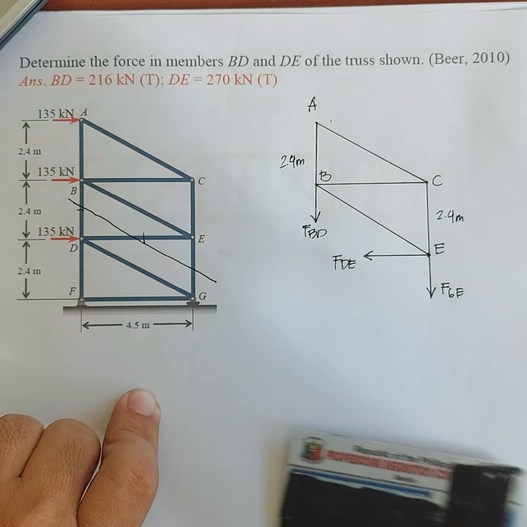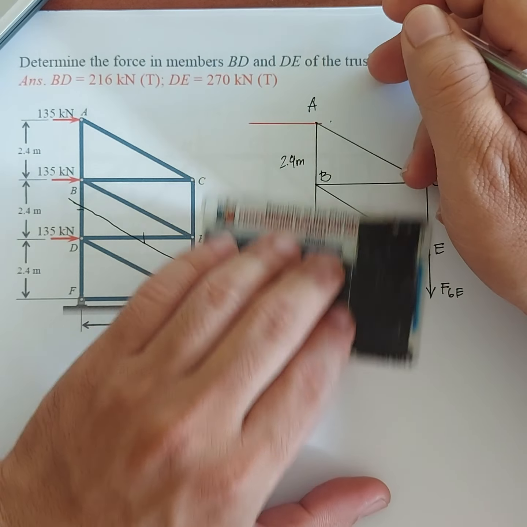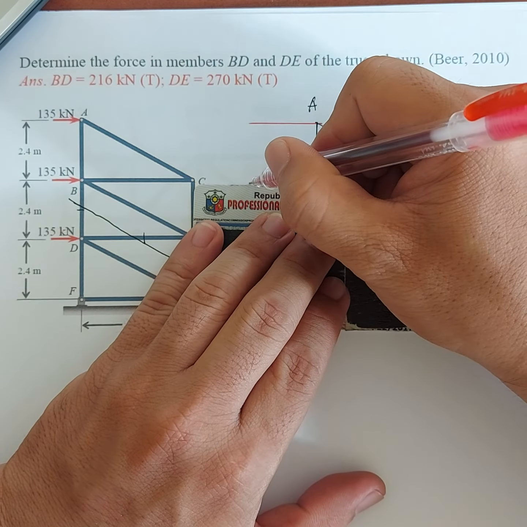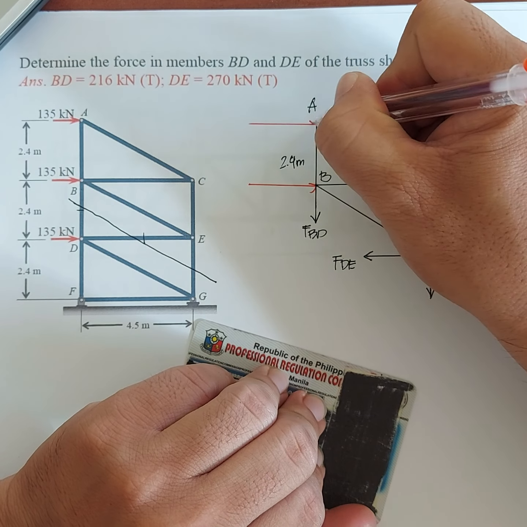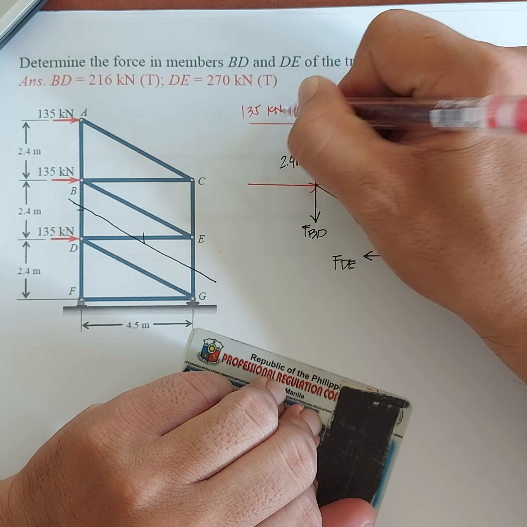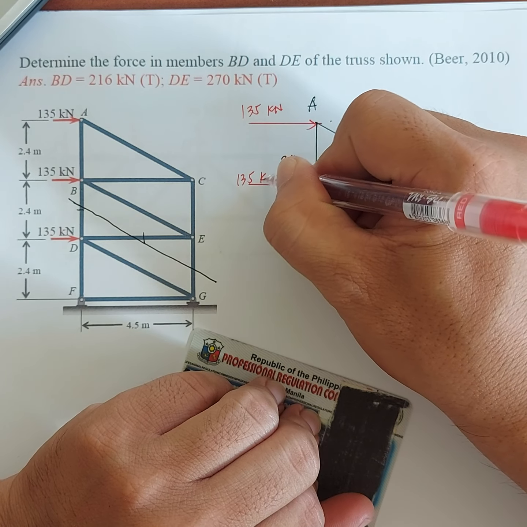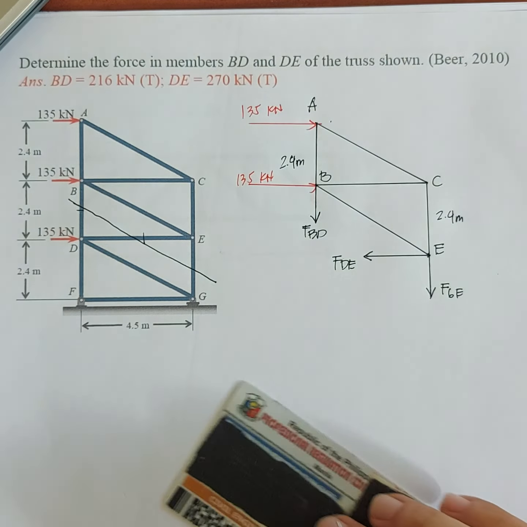External forces at my joints. It's 135 kilonewtons. This is also 135 kilonewtons. Okay, I think we're good.